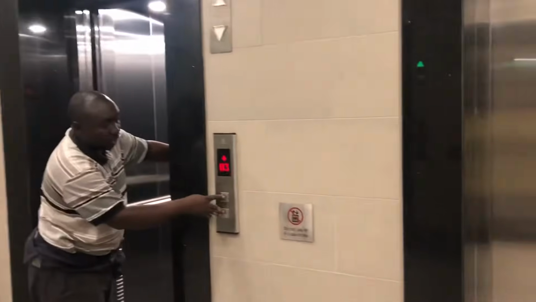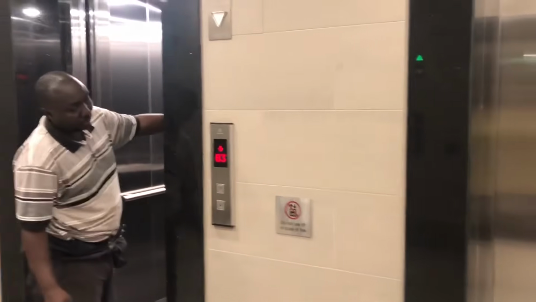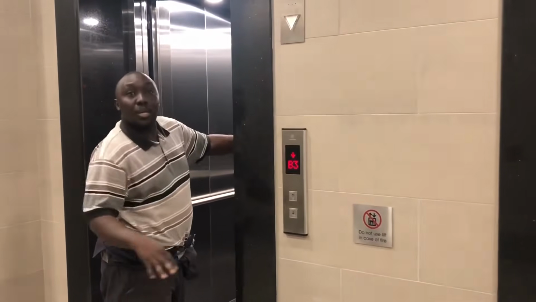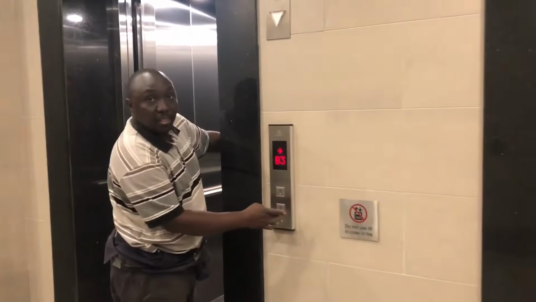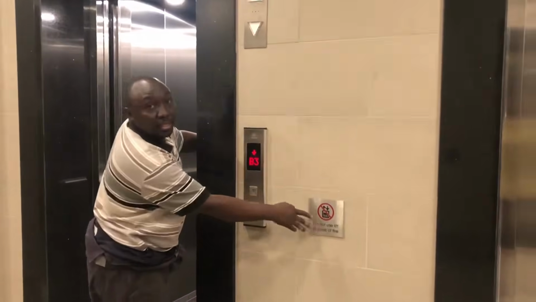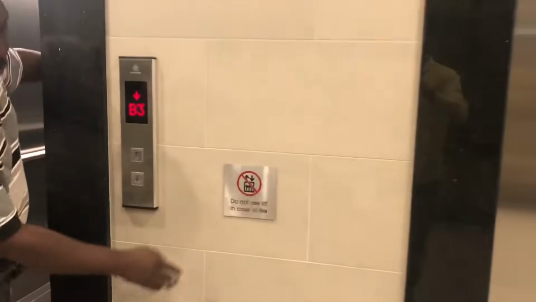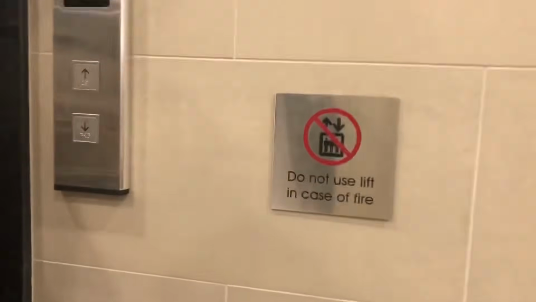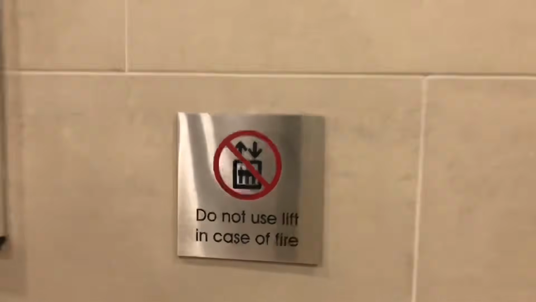Okay, these are the buttons. You can see. Basement 3. We are now on basement 3. You can see. This is normally to warn the people not to use the elevator in case there is fire.